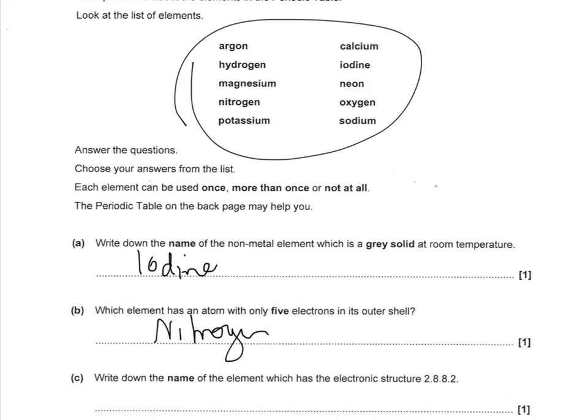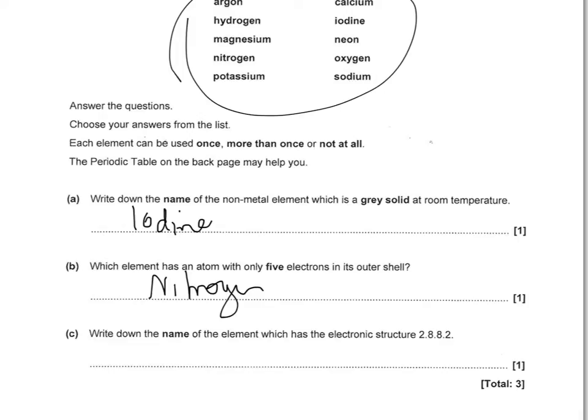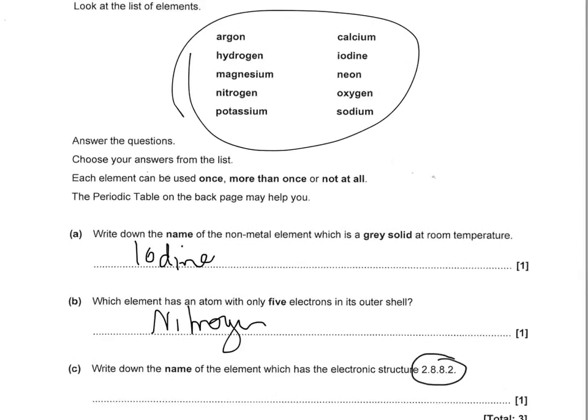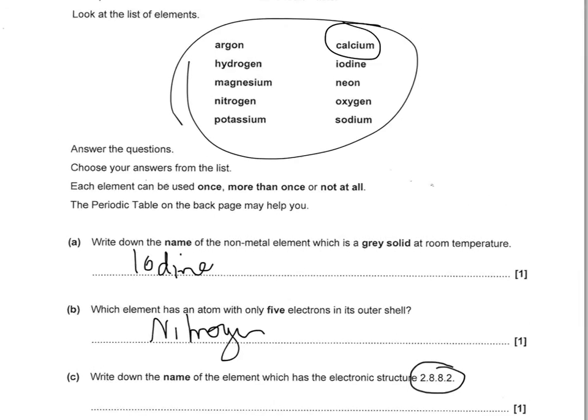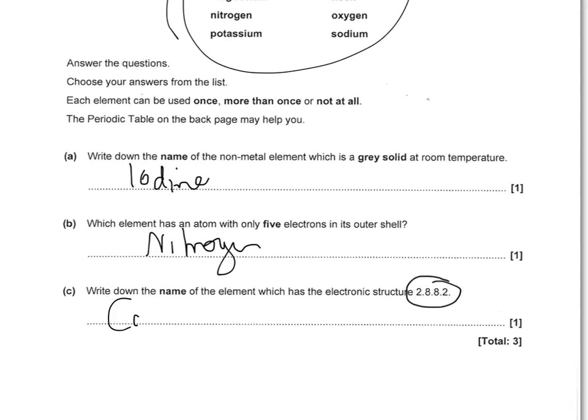And then last one, write down the name of the element which has electronic structure 2,8,8,2. So you could just add these electrons, and it adds up to 20, then look up 20 in the periodic table, and that is calcium. So calcium is the correct answer there.